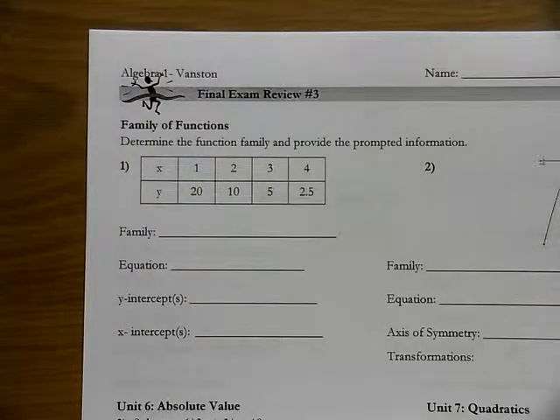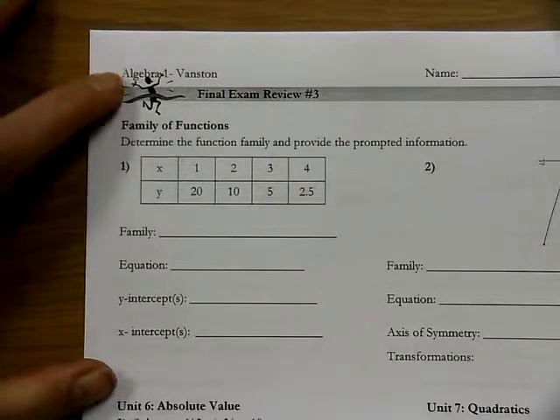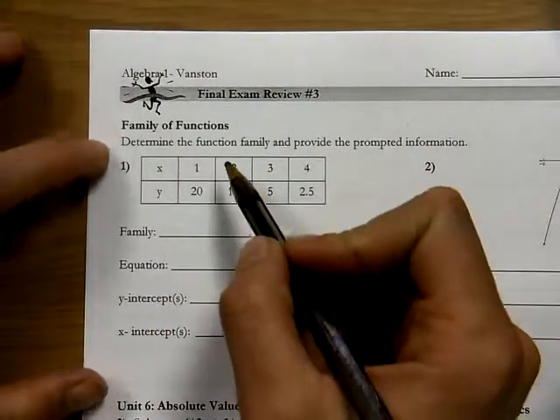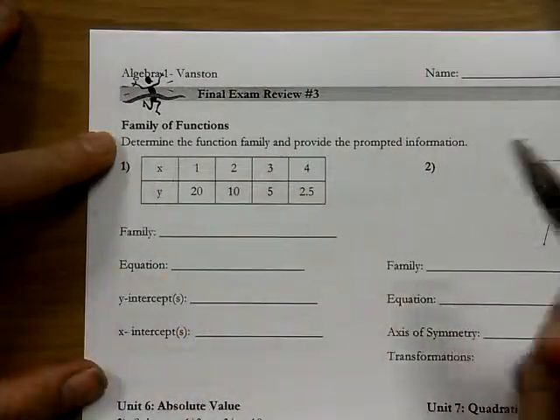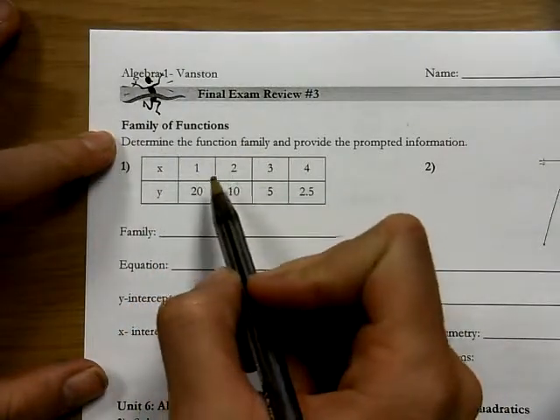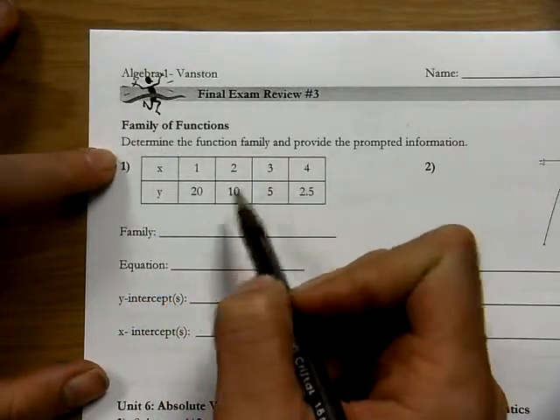In this video, we're going to talk through the solutions to the final exam review number 3 for semester 2 of Algebra 1. Alright, so family functions is the first portion. It says determine the function family and provide the prompted information.